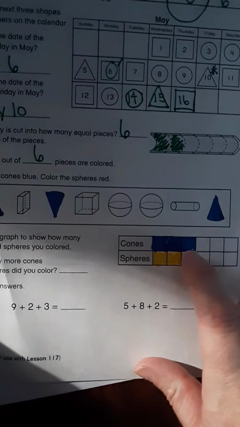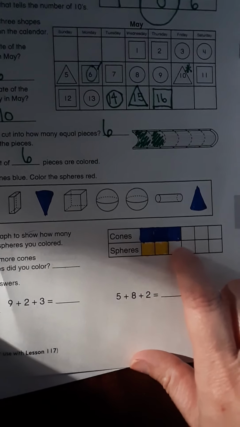All right, now, how many more cones are there than spheres? See how there's more cones than there are spheres? There's 3 cones and there's only 2 spheres. How many more is this one? That's right, just 1 more. So we're going to put 1 right there.